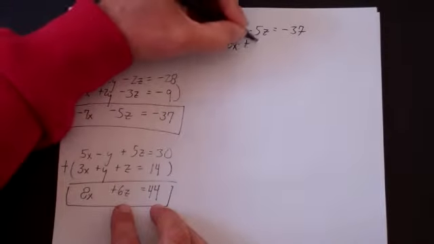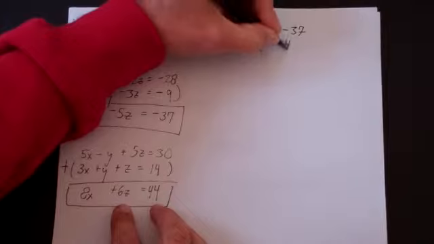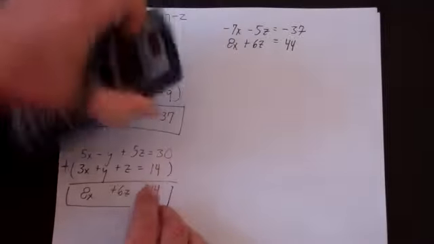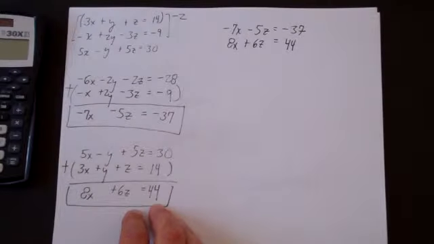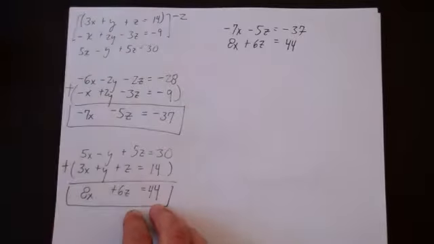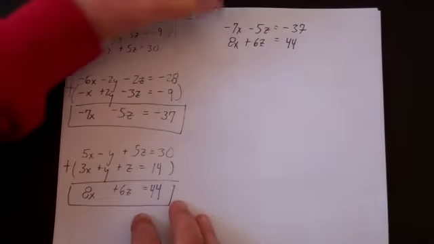8x plus 6z is equal to 44. I'm getting some big numbers, so luckily I have a calculator. But what I'm going to do now is I have just a system of two equations and two unknowns. So I simply solve this. I can solve this any way you want to. I'm going to use the elimination method again.